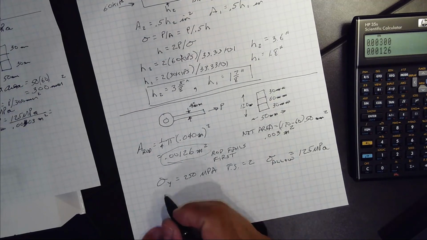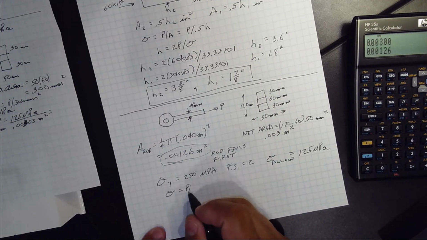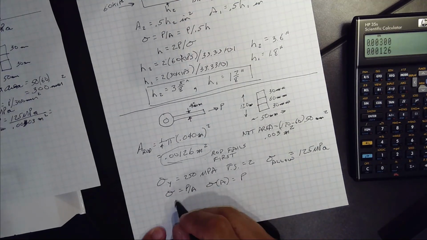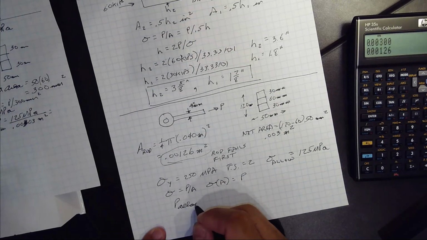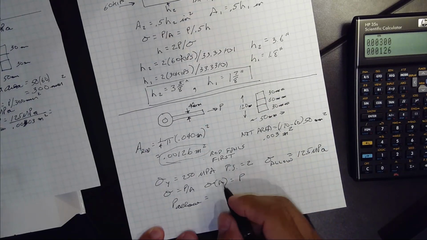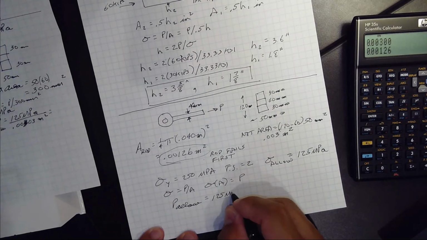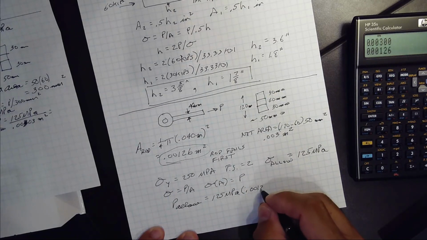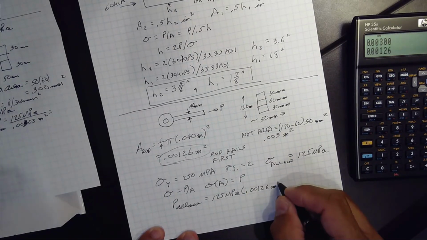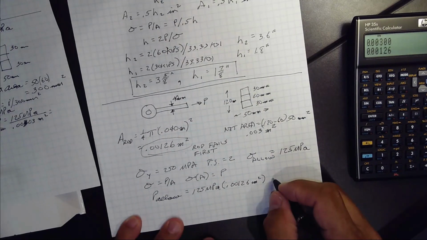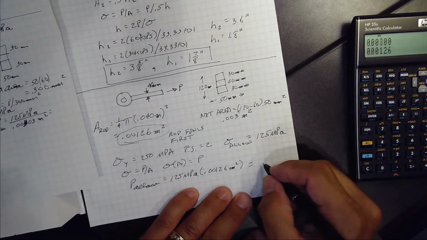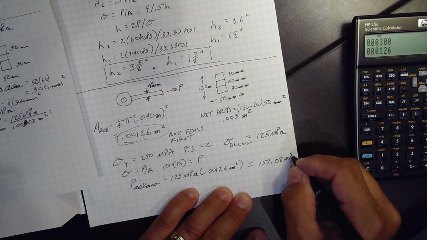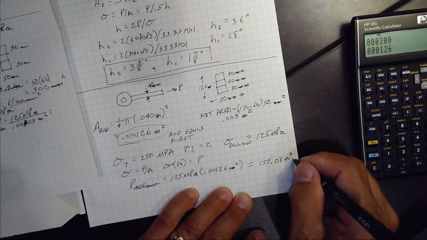So we know that again, sigma is equal to P over A. So sigma times A is equal to P. So P allowable, right, is going to be equal to sigma allowable, 125 MPa, times the area, which is 0.00126 meters squared. And that comes out to 157.08 times 10 to the third newtons.